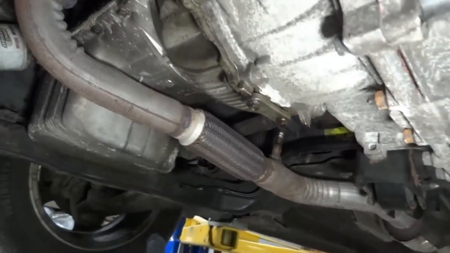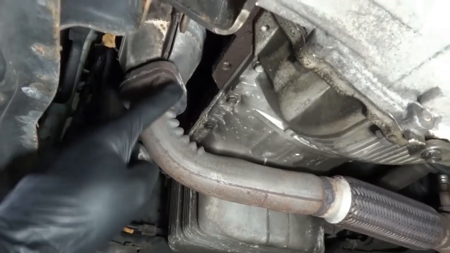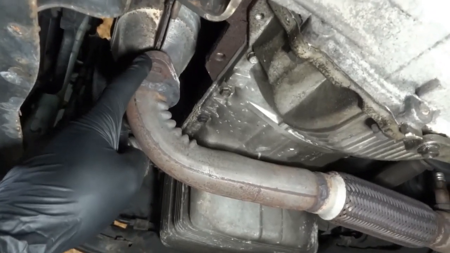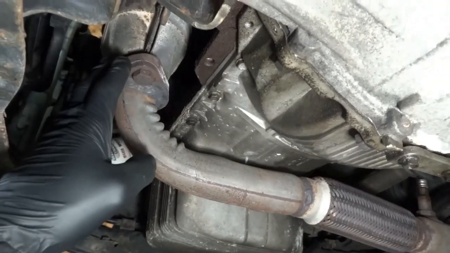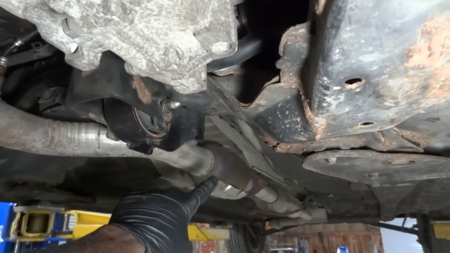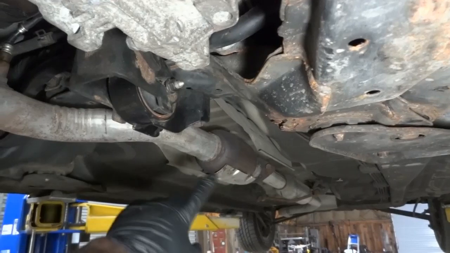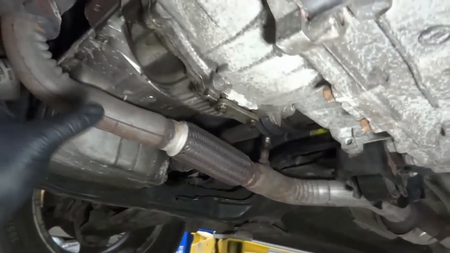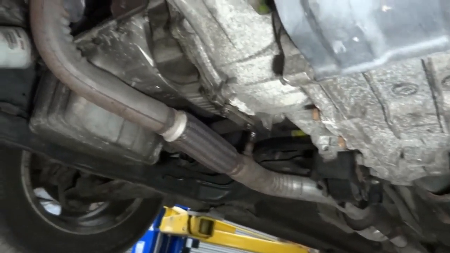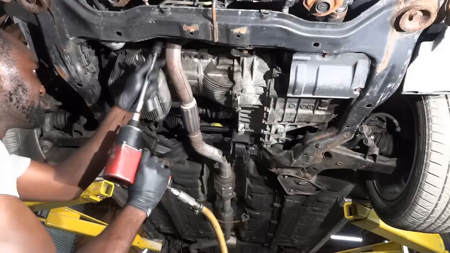Once I remove the pipe, we're gonna see in there. We will see if this catalytic converter looks good. If the catalytic converter up here looks good, we're gonna check down there to see if there's a restriction around that other cat over there. It looks like that's a catalytic converter also. So I'm gonna remove the down pipe and then I will bring you guys back up. So now let's get this down pipe removed.